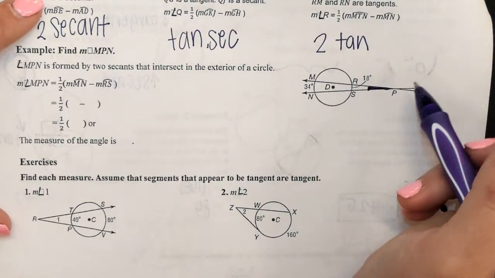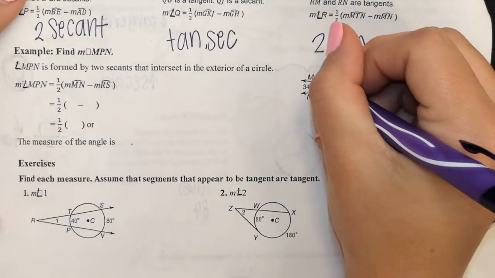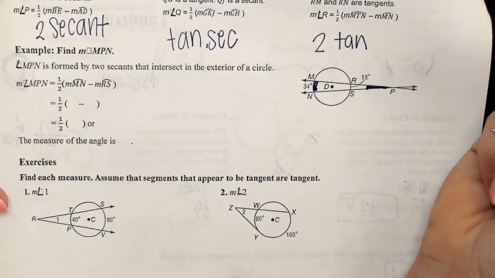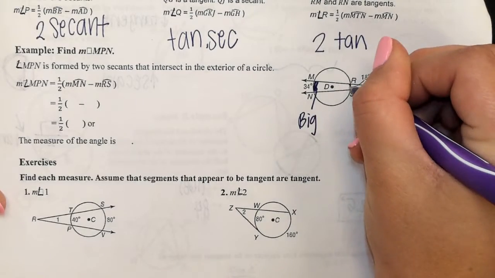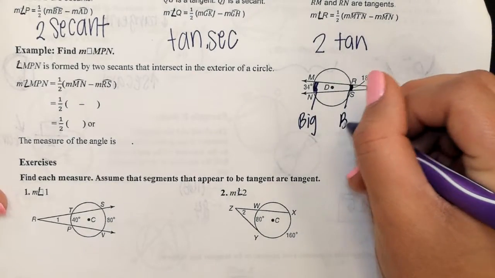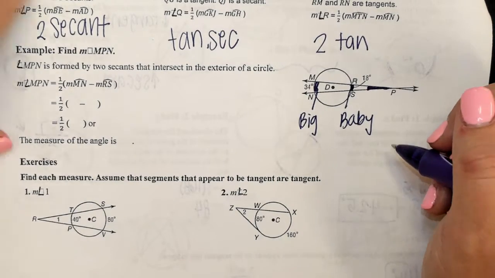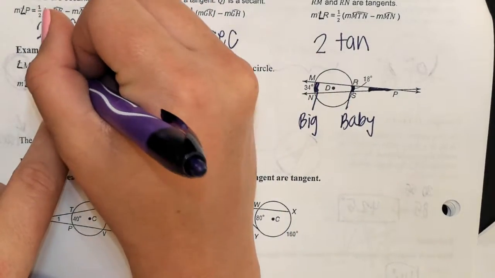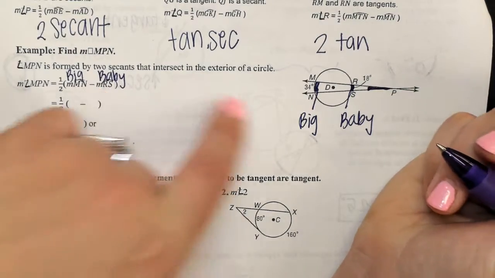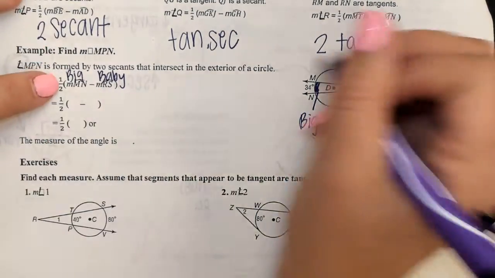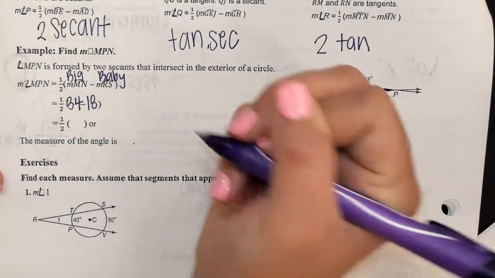So you have two lines going through. You want to take the arcs in between them. So this arc is the one I'm going to call big arc. And then I call this arc baby, because you go from big arc to baby arc. What you do is you take big arc minus the baby arc, and divide by 2. And that gives you the inside angle. So in this case, we'd have to do 34 minus what? 18, which is?